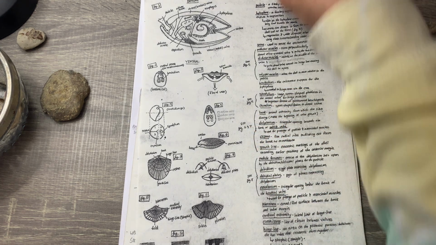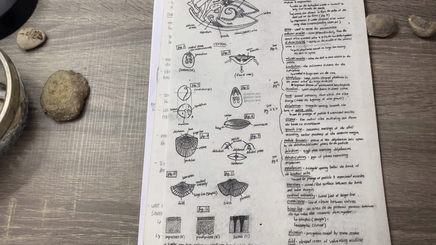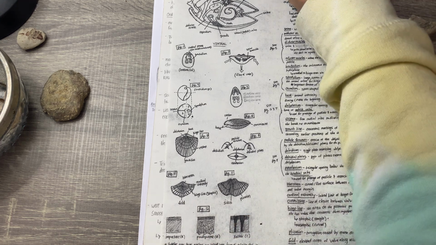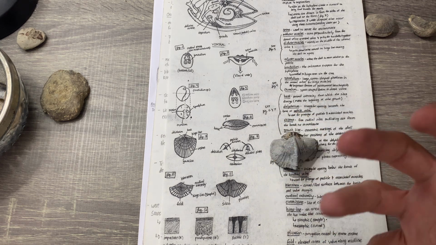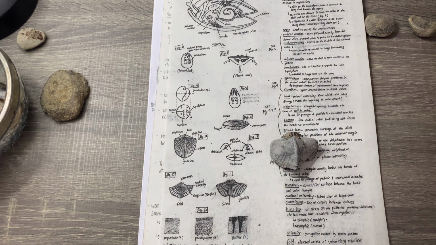The last thing I want you to understand is shell microstructure here at the bottom. Rhynchonelliform brachiopods form their skeletons out of calcite, which is a variety of calcium carbonate.